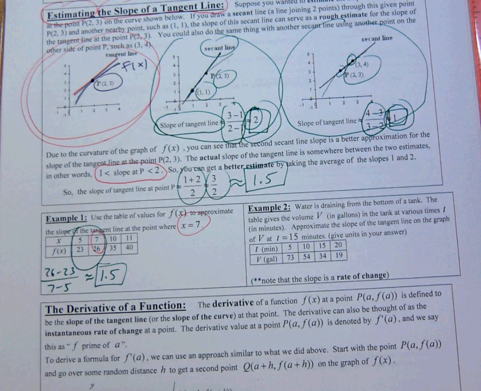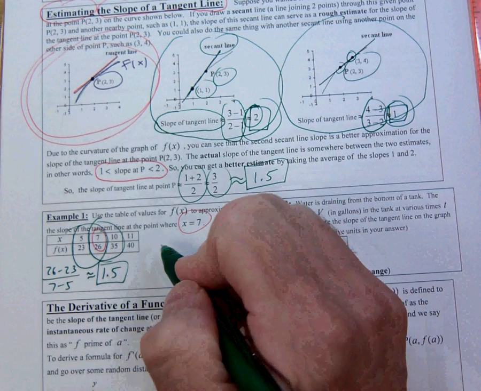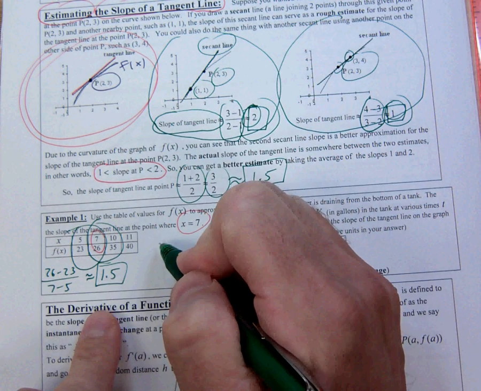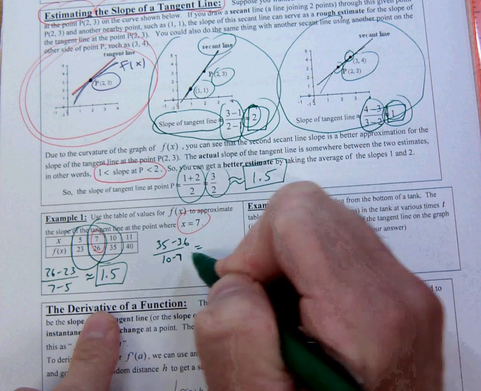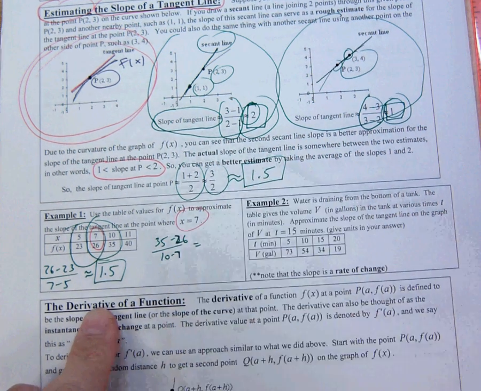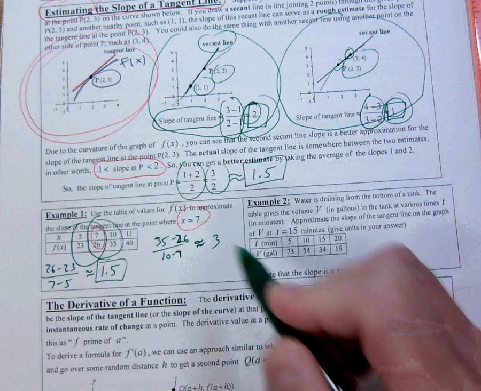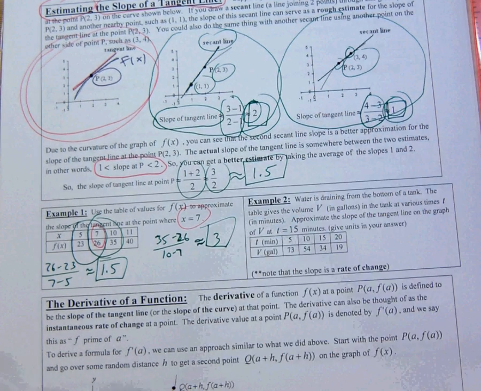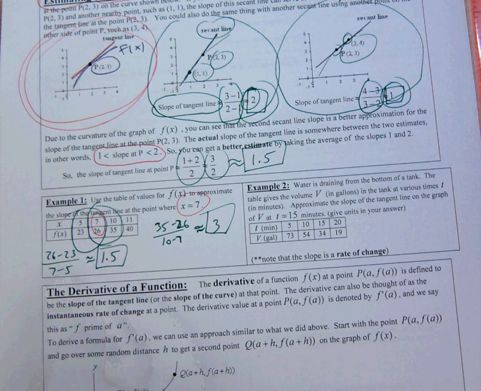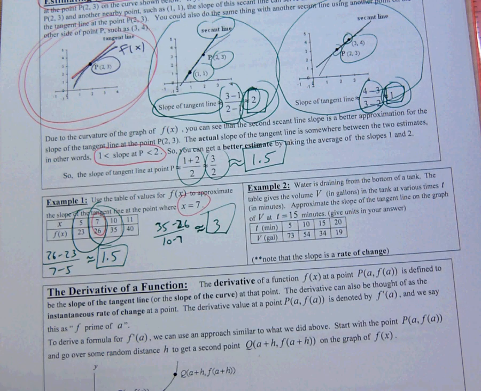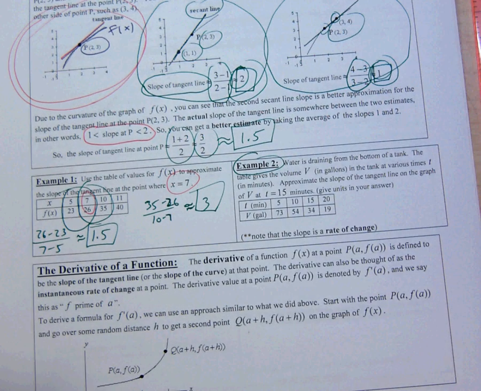How could I get another approximation for the slope of the tangent line? Well, take that point and a point on the other side nearby. And what's 35 minus 26 over 10 minus 7? Whoops, I'm sorry, 26. So what's 35 minus 26 over 10 minus 7? 3. And so that serves as another approximation. And if you wanted a better approximation, you could do what with those two? Average them, right? Okay, so any of these would be fine. Any questions?